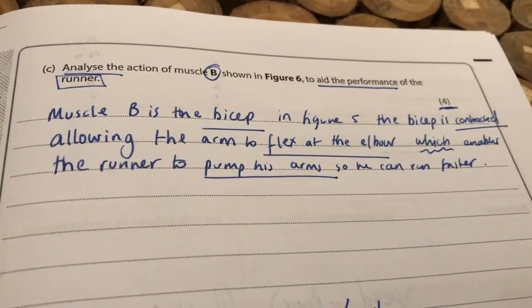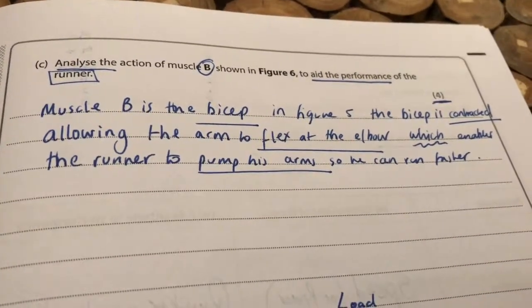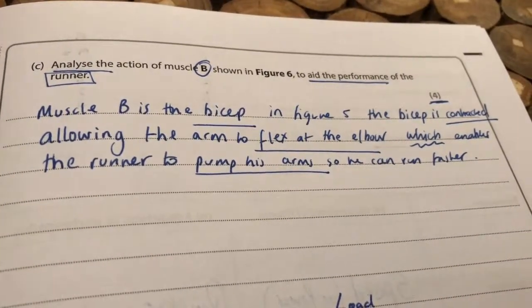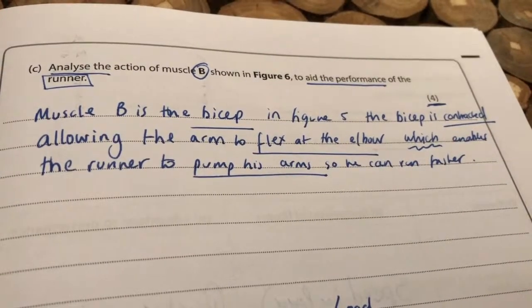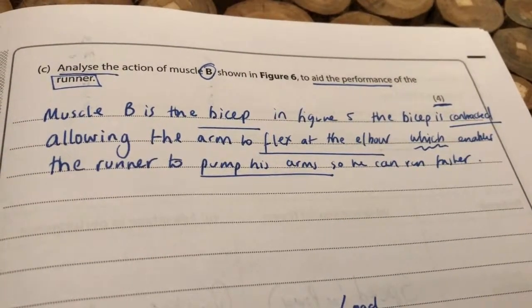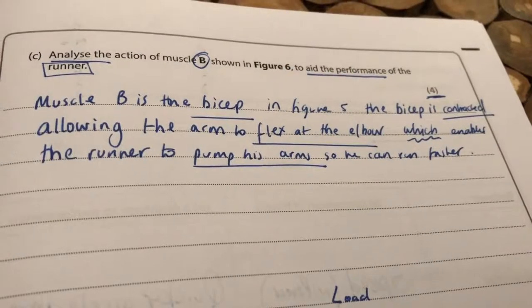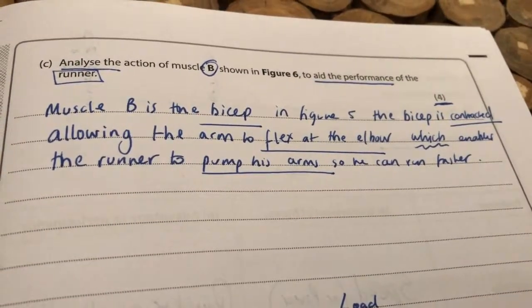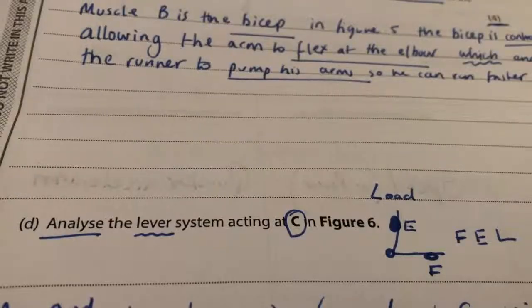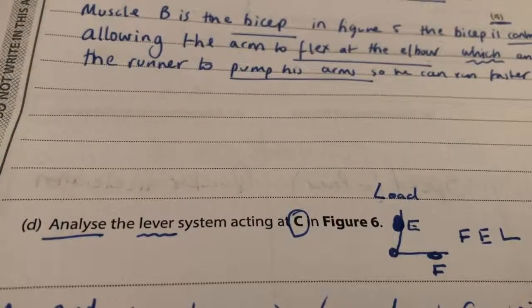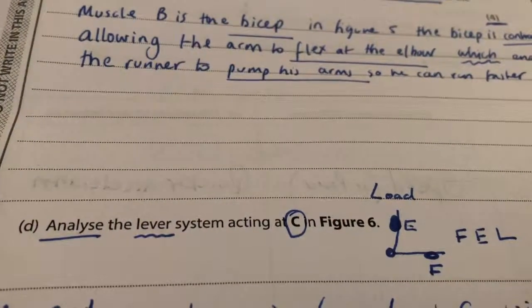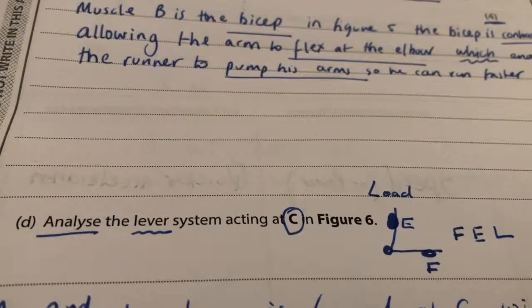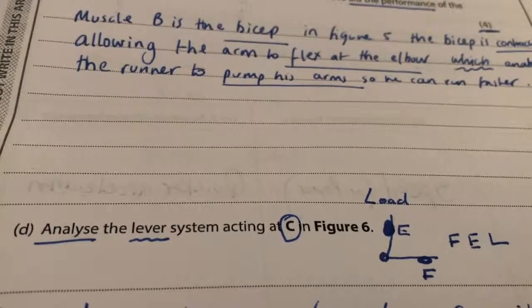So we have to state what the muscle is, what it's doing, contracting, what does that cause, flexion at the elbow, and then we have to go to the final part of the question, how does that help performance? It pumps the arms so we can run faster. 4 marks written over 3 lines. Final question, a tough one if you didn't or couldn't remember or haven't revised the lever systems, because you wouldn't have a clue how to respond to this question.